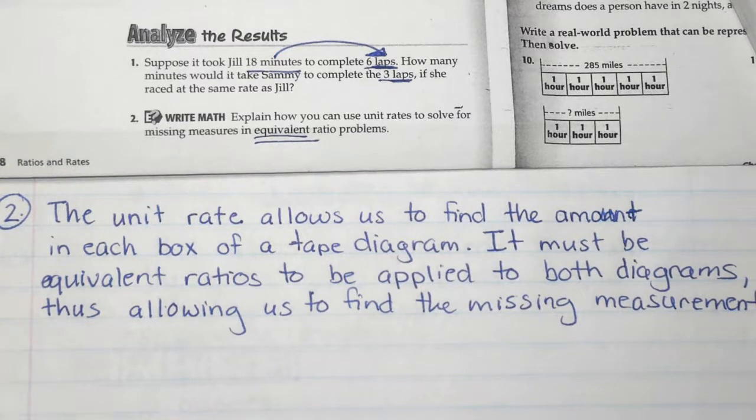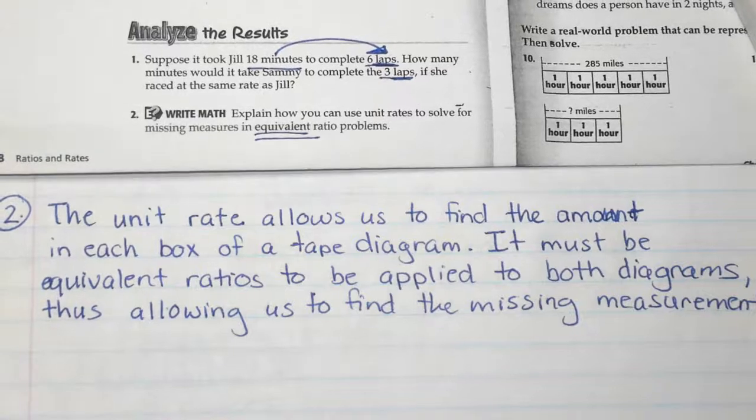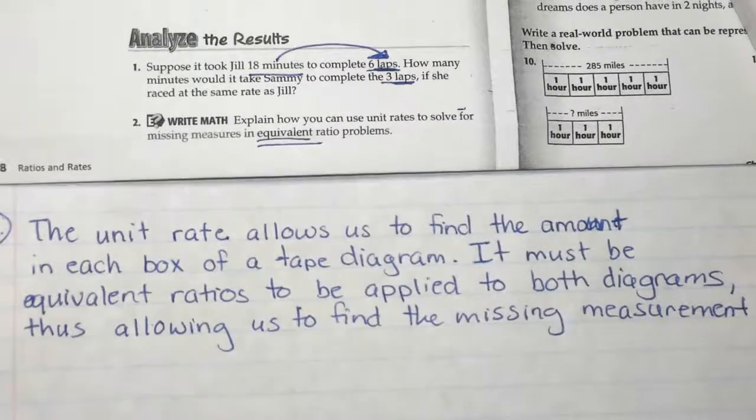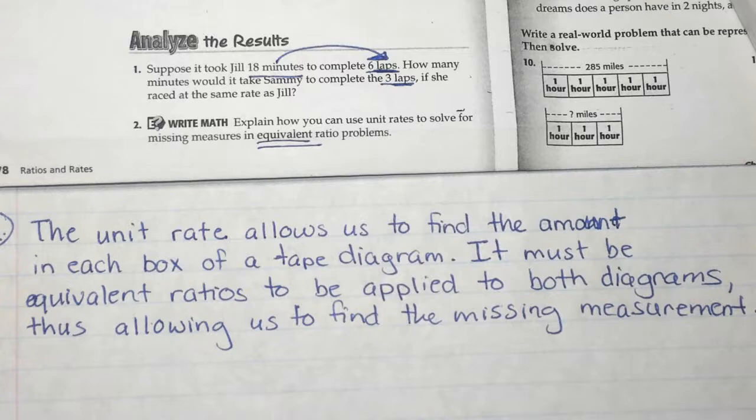All right, guys, while you're finishing copying that, I have a couple of others that were created in the other classes. This was just last period. We said since the ratios are equivalent, the unit rate from the given ratio will also apply to the ratio with missing measures, allowing us to find the missing quantity. Since the ratios are equivalent, the unit rate from the given ratio will also apply to the ratio with the missing measurement, allowing us to find it.